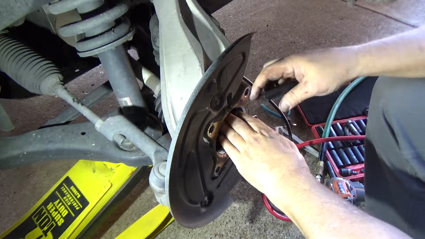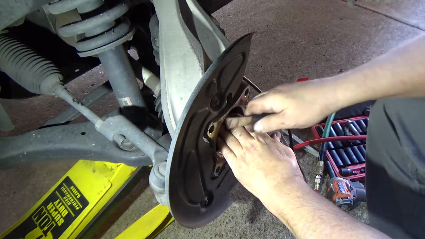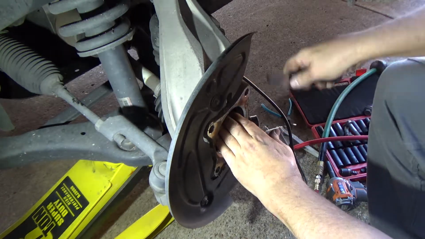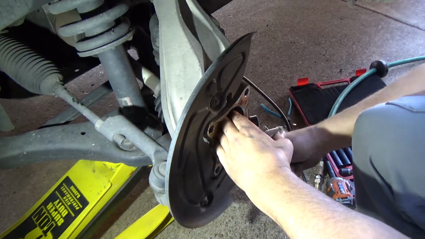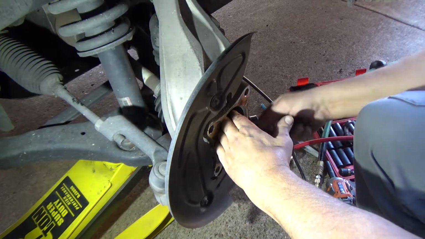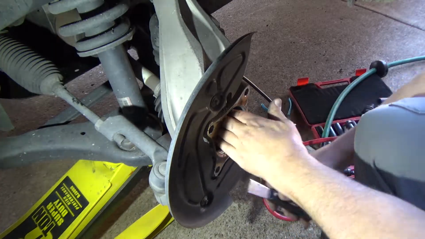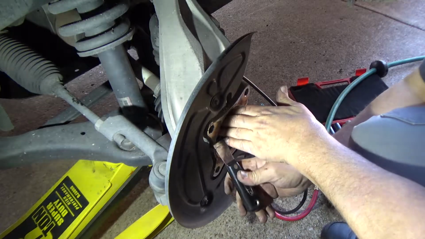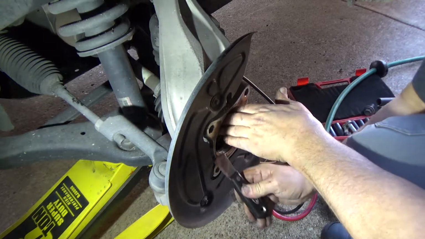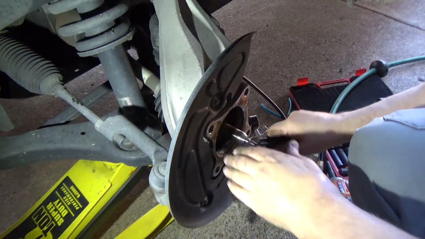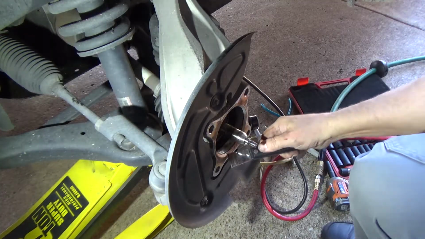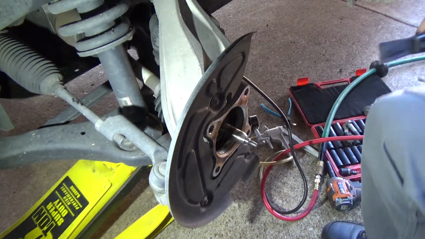And the first thing I'm going to do is just make sure that this surface right there is good.